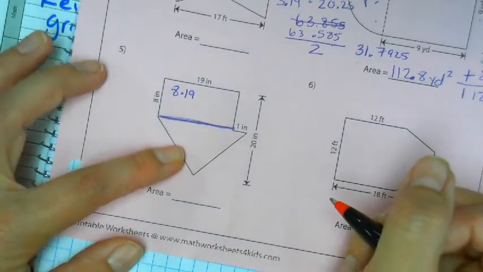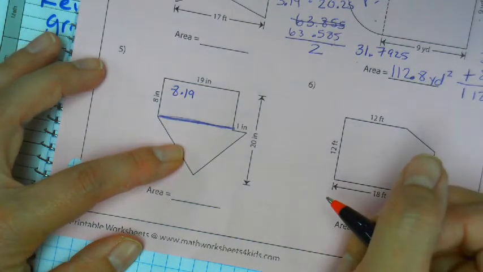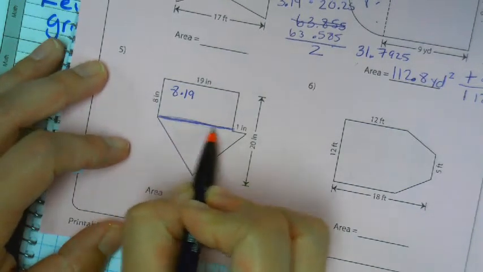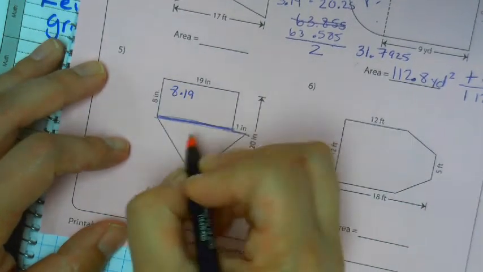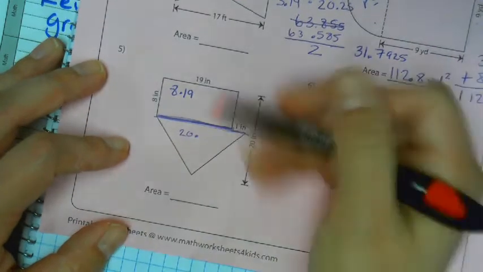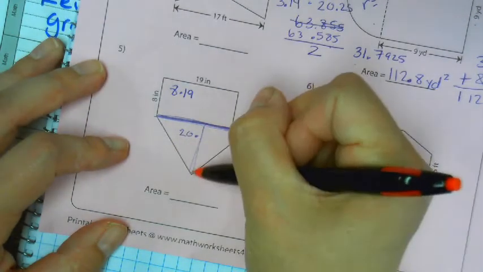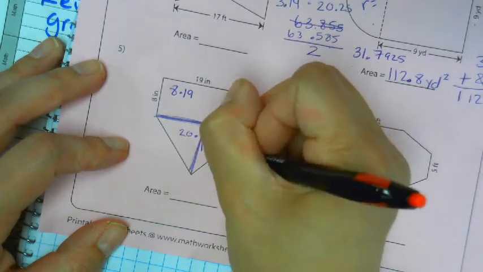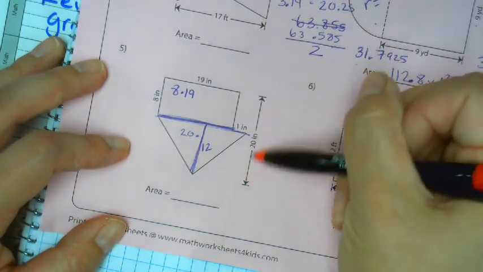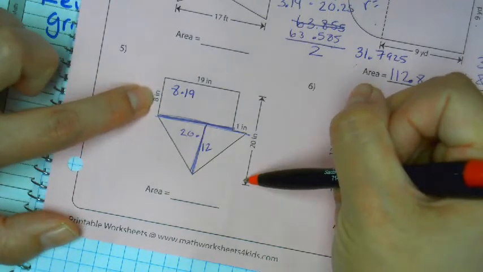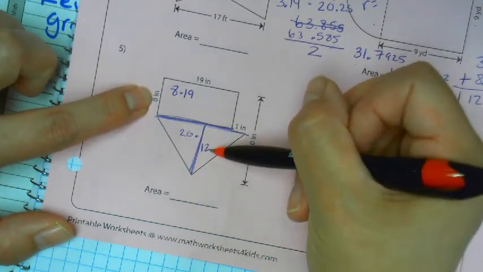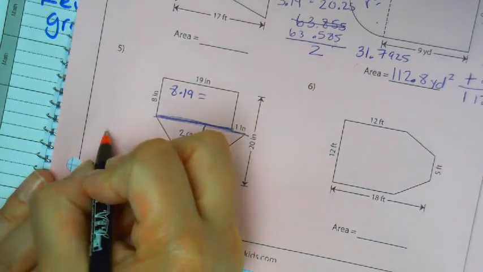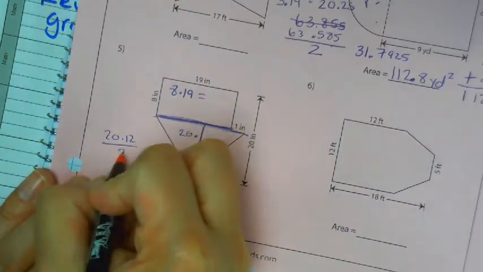Now for our triangle, what two numbers do I use? What is this measurement of the base of the triangle? 20. Times, what's the height? This part. 12. Yeah, 12. Because this whole thing is 20, right? And this part's 8. So what's left over? 12. So you guys need to do 8 times 19 and then do 20 times 12 divided by 2.